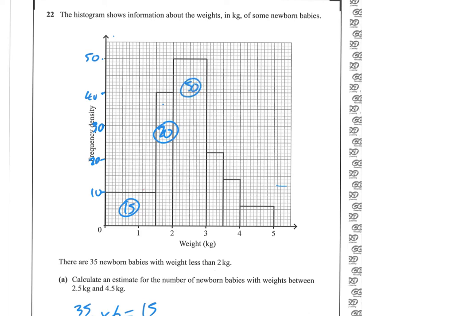This next one is a half by 22. So a half times 22 is going to be 11. Next one is a half times 14, which is going to be 7. And then the last one is 1 times 6, which is just going to be 6. So there you have it. You've got all of your frequencies worked out.